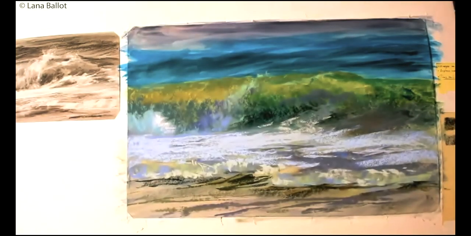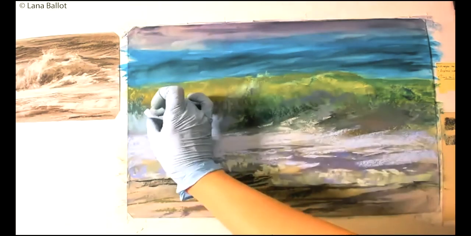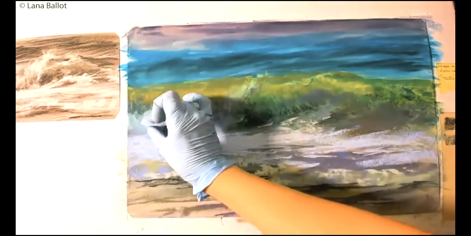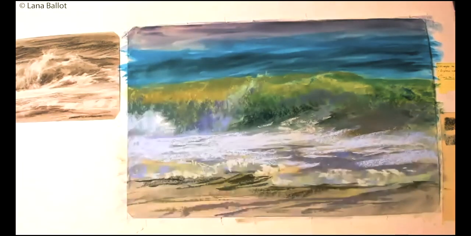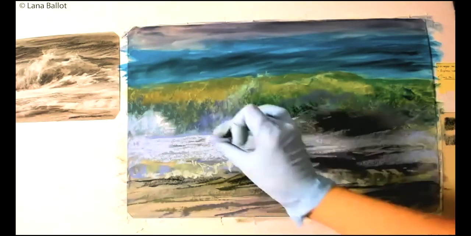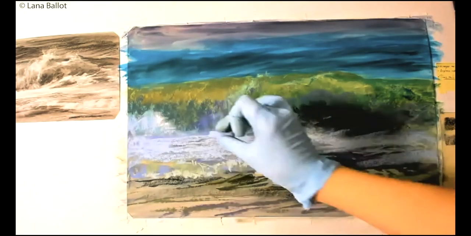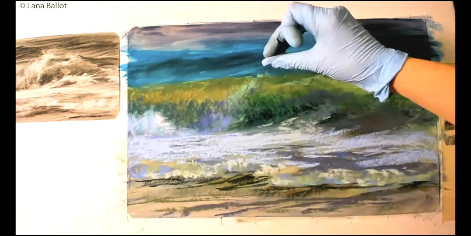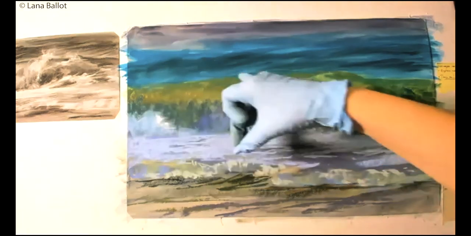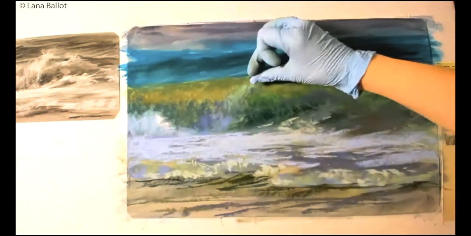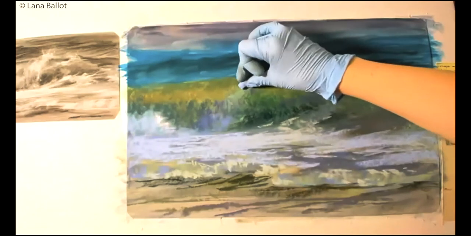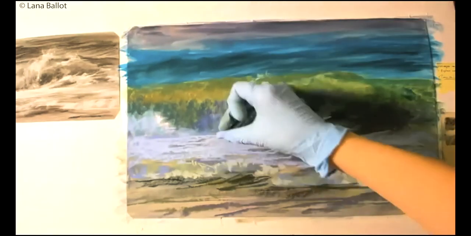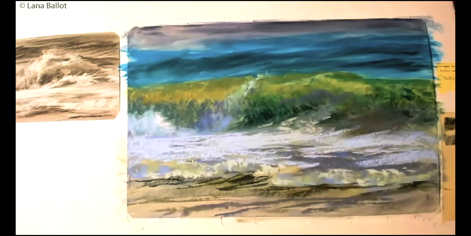Or maybe again the light blue here. So here I just want to be a little bit more finished before I get to play with the foam, with the lighter foam.